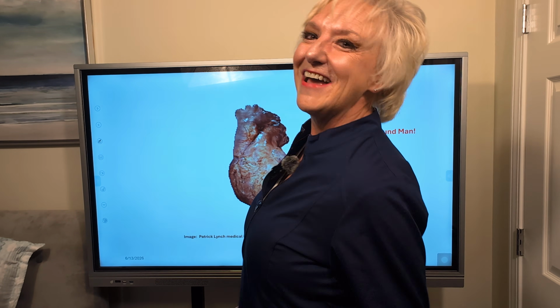Atria, ventricles, atria, ventricles, top, bottom, top, bottom, top, bottom, top, bottom. Atria, ventricles, atria, ventricles, atria, ventricles, atria, ventricles, atria, ventricles, atria, ventricles, atria, ventricles, atria, ventricles, atria, ventricles. Day will come, day will come.